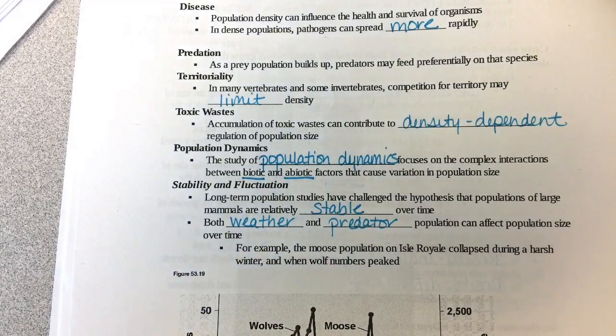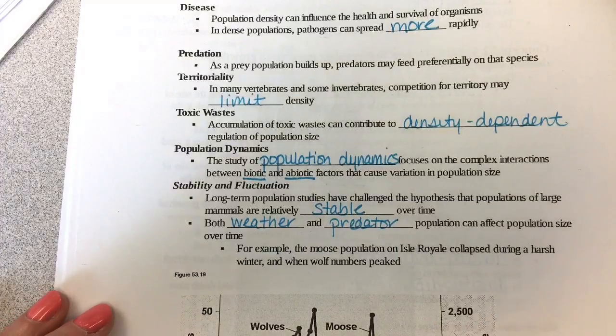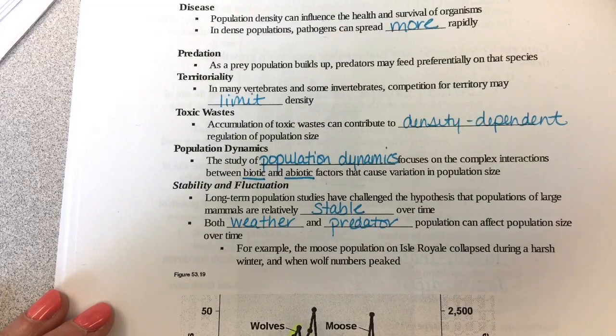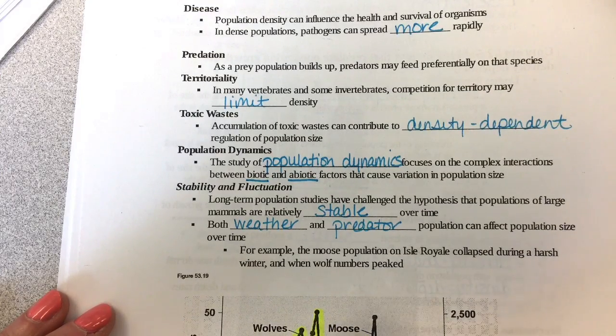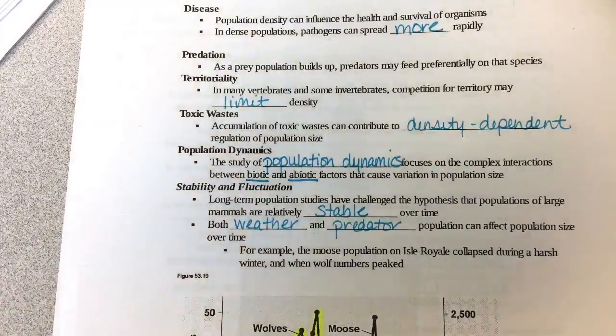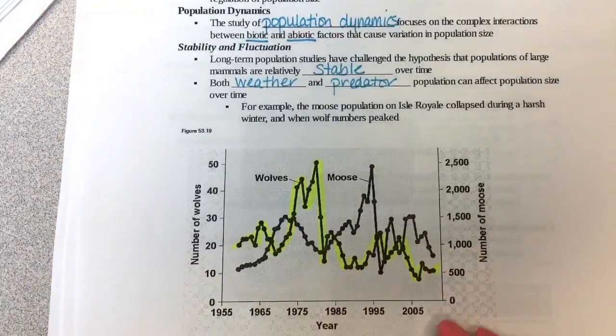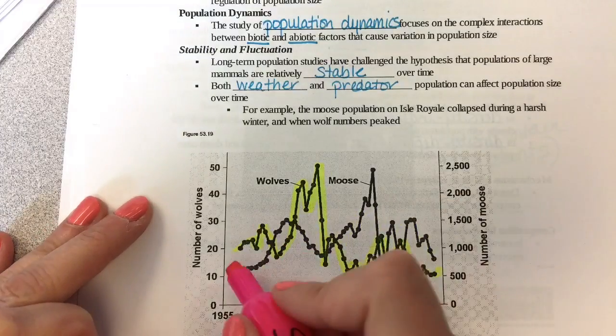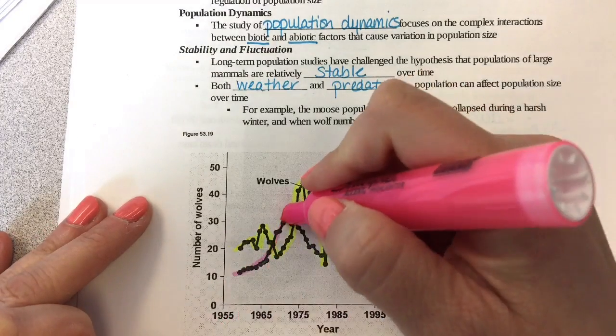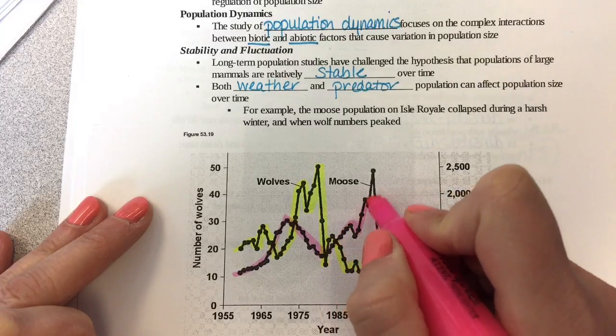And so you have 2 lines here, and so let me grab a couple of highlighters to highlight. So here's the wolf line. It's easier to see. Here's the wolf line right here. And then the moose line. Whoops, sorry guys, I'm off the thing. I just highlighted the wolf line, and I'm going to highlight the moose line in pink.